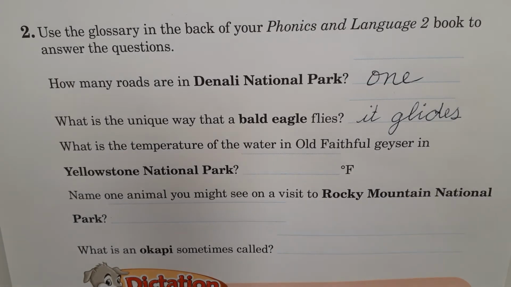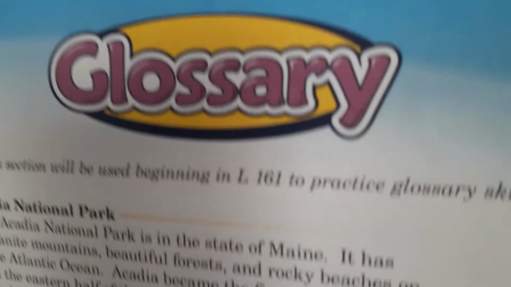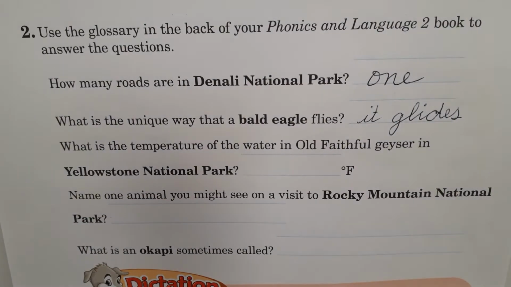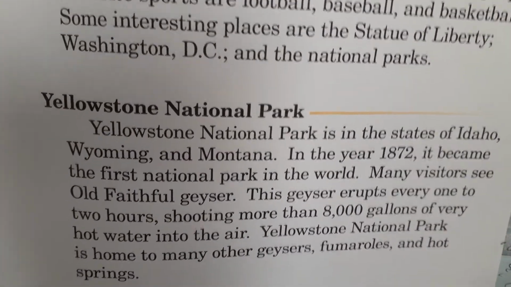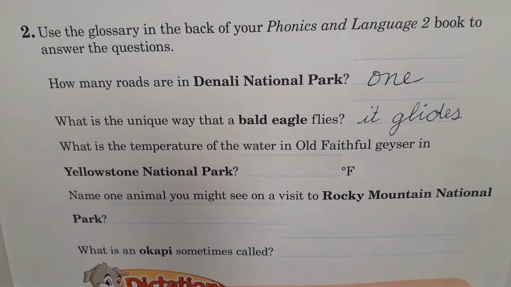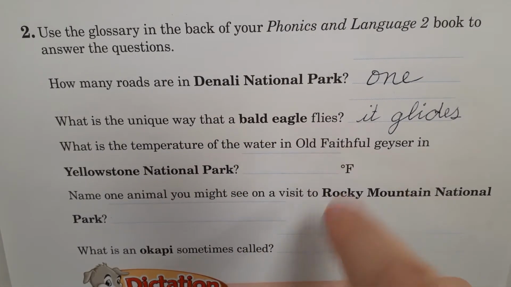All right. What is the temperature of the water in Old Faithful Geyser in Yellowstone National Park? So we will have to go to the end of our glossary to get to the Y's because Y is almost near Z. So I flipped it to the very last page, and there's Yellowstone National Park. Find the answer to the question to find what is the temperature of the water in Old Faithful Geyser.